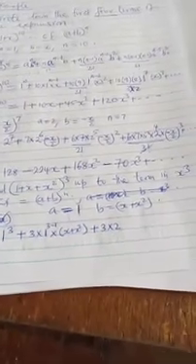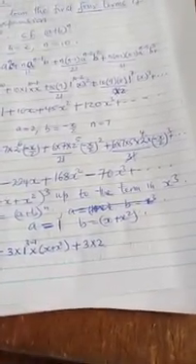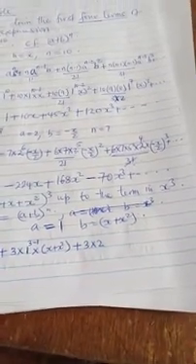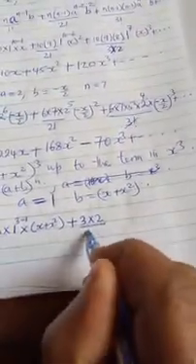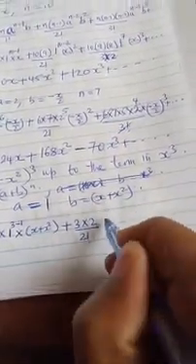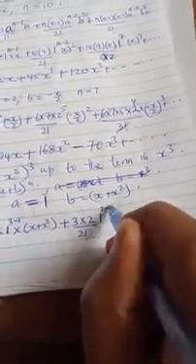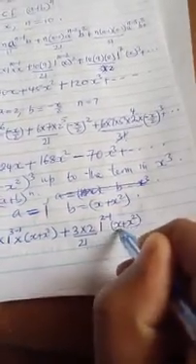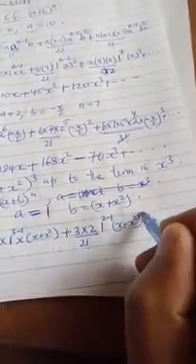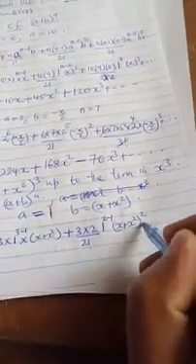The next term becomes n into n minus 1, which is 2, out of 2 factorial, times a, which is 1, to the power 2 minus 1, times b. b is x plus x squared, but this is now squared, plus.